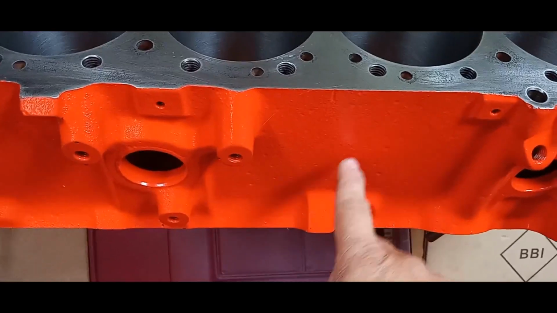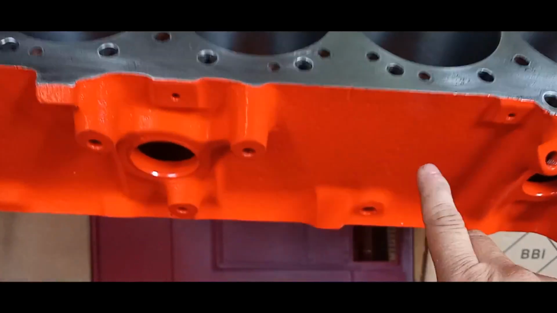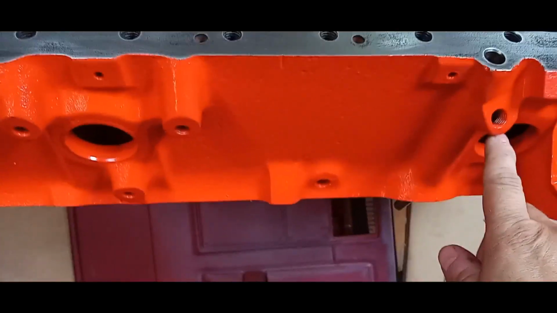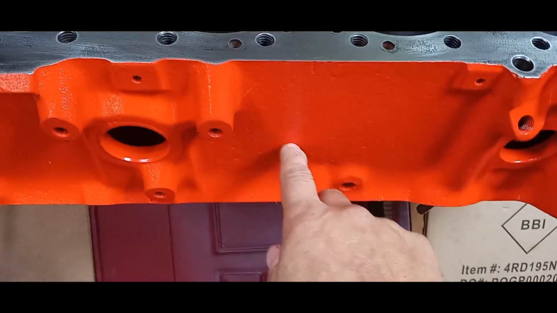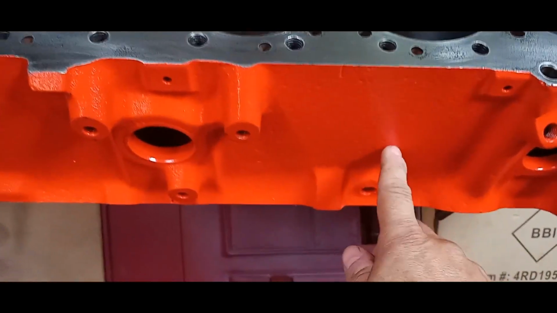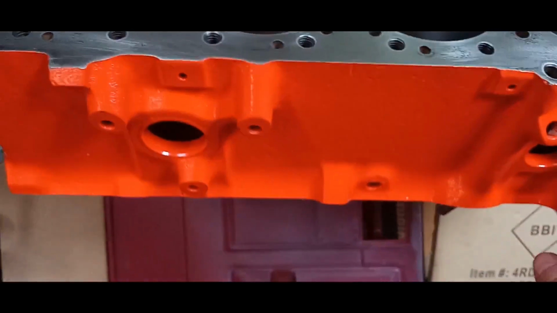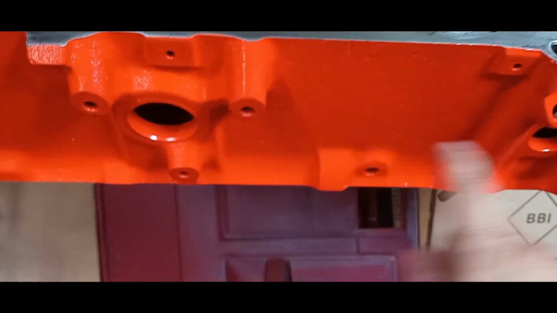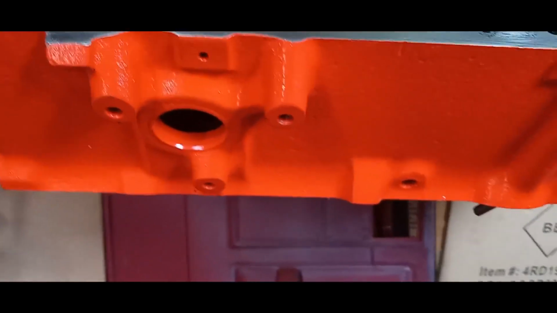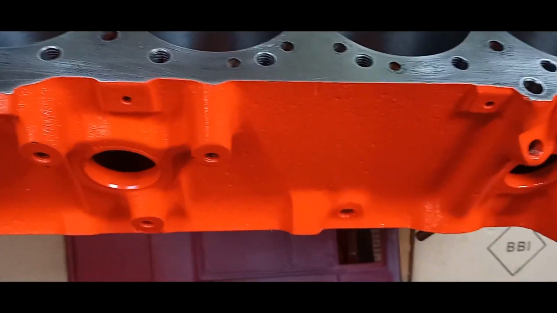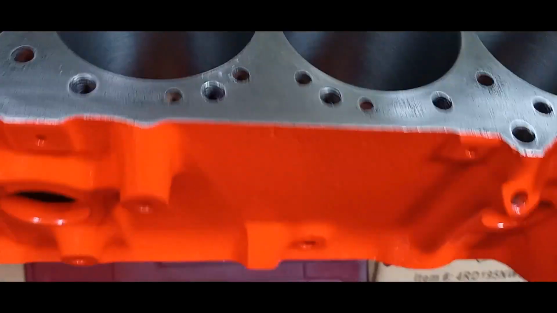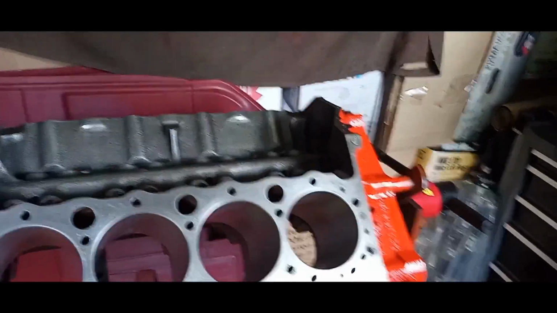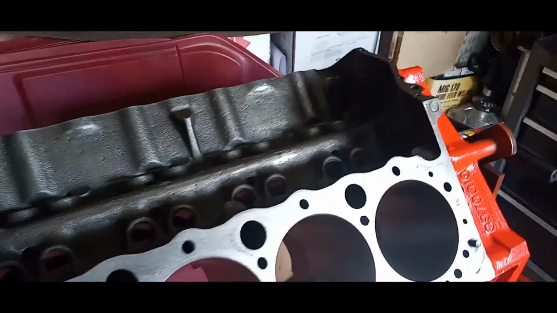Okay? Not true. Some of them come with the 2 expansion plugs and a boss right here where an expansion plug could have gone in. And some of them just come with the 2 expansion plugs, just like the 350 sitting here. So sometimes I think how many good blocks I looked over by not simply checking the numbers.